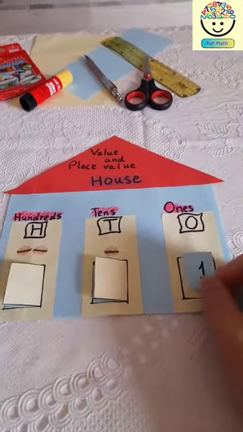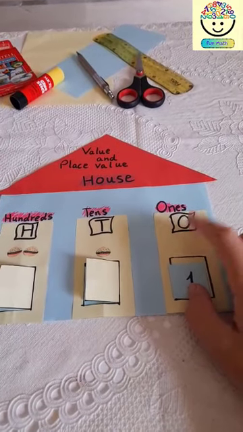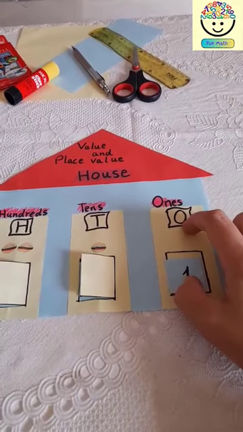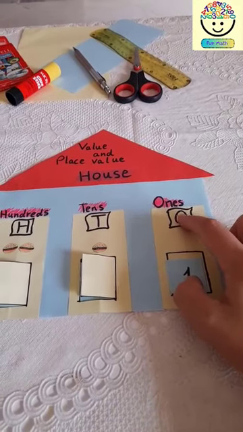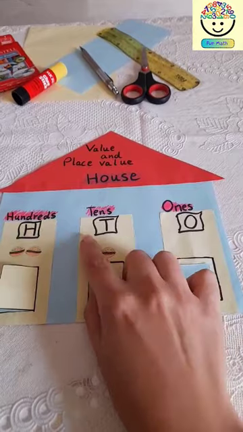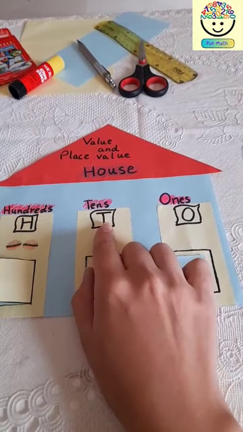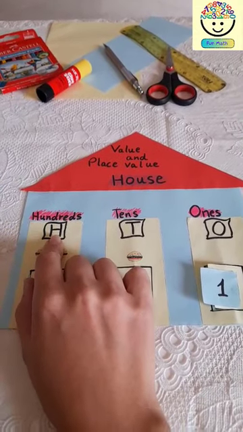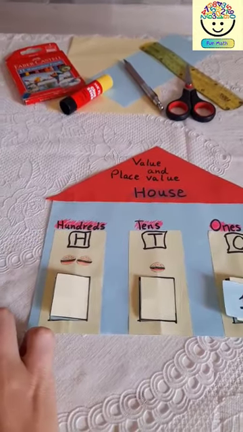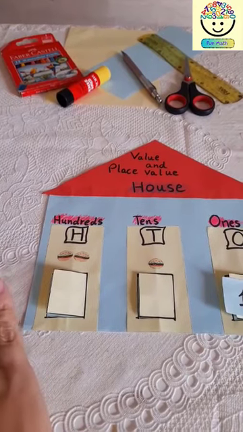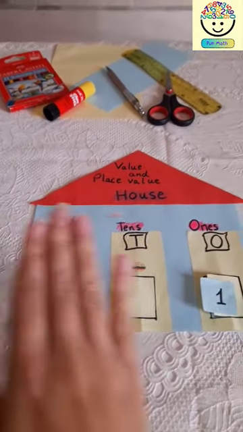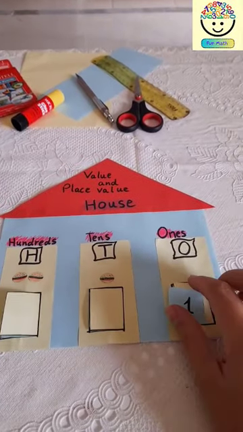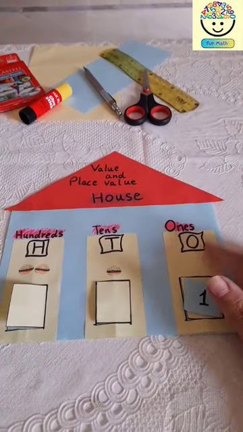The first room is called the ones room, we can write it like this, only O. The second room is the tens room or T, and the third room is the hundreds room or H. It has more rooms like 1,000, 10,000, 100,000 and so on, but today we are going to talk about only 3 rooms.